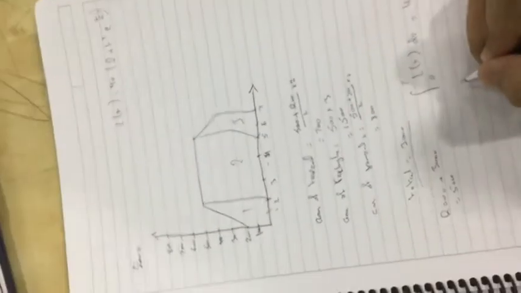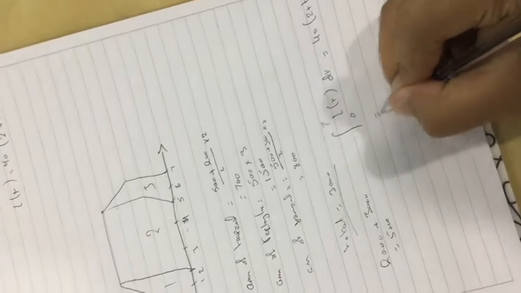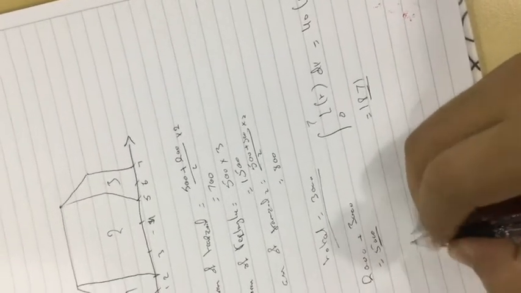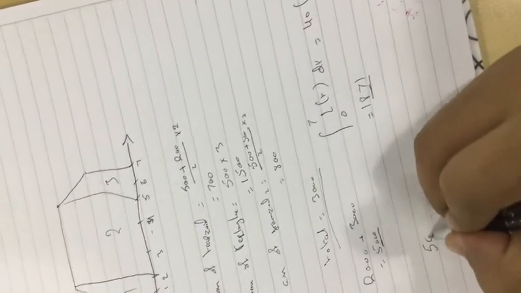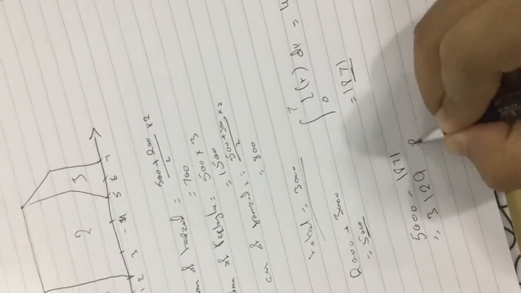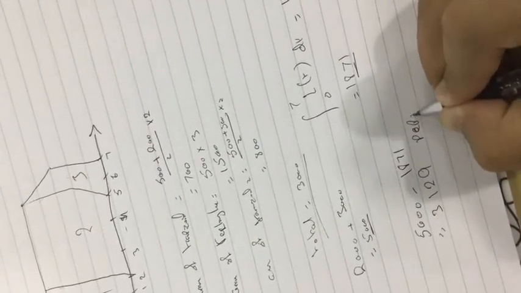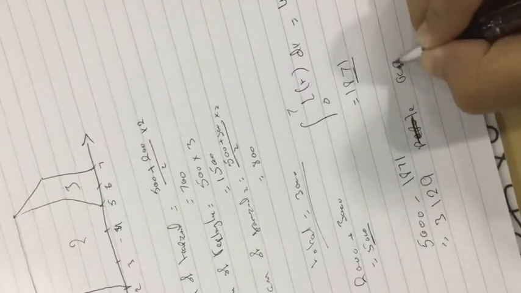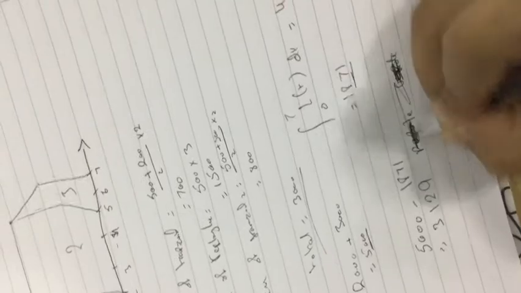From the calculator we get 1871. We subtract this from 5000: 5000 minus 1871 equals 3129 people. And that's it.